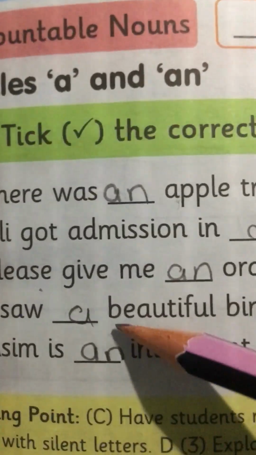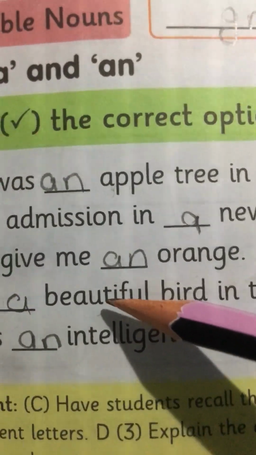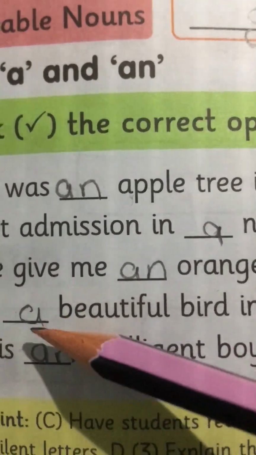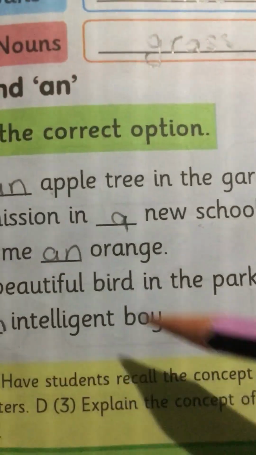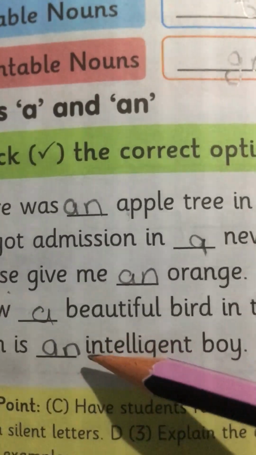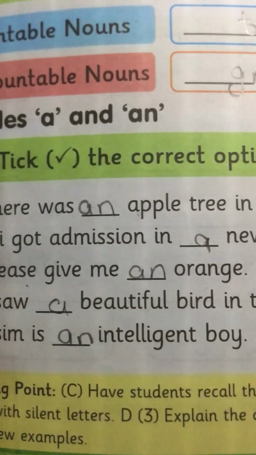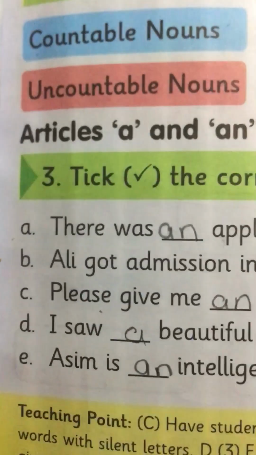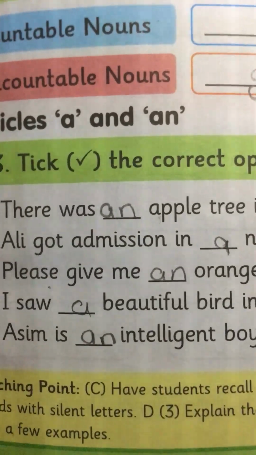D, a beautiful bird in the park. As you know, beautiful starts with b, and b is a consonant, so we have written a. Number E, Asim is an intelligent boy. Why have we used an? As you know, the first letter of intelligent is i, so that's why we have written an. An intelligent boy. Hope you have understood this topic very well, and you have got the idea related to a and an, where we use a and an.